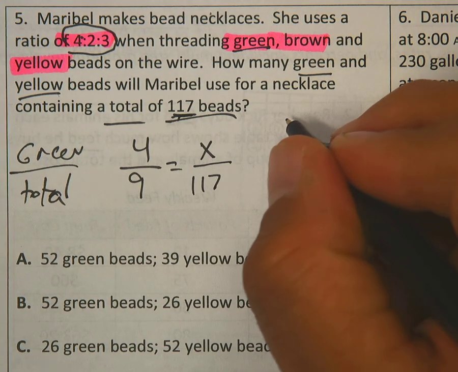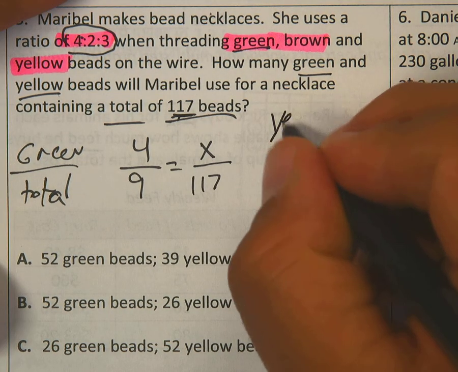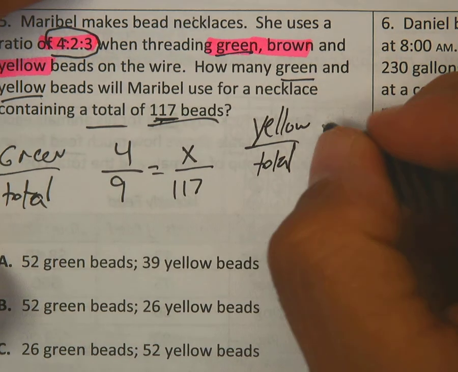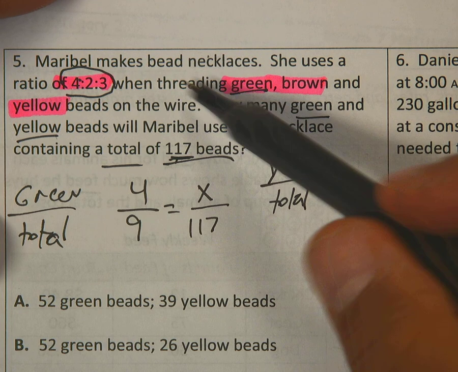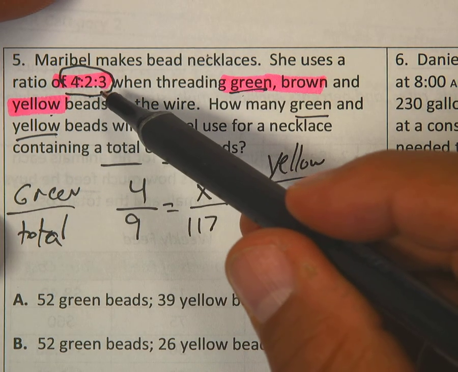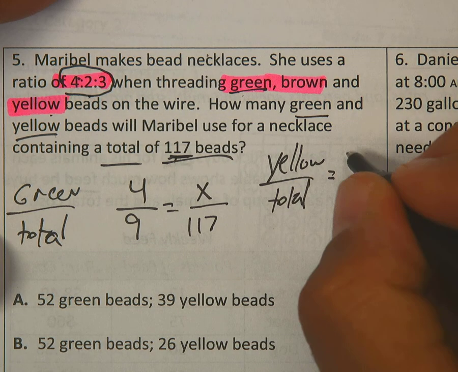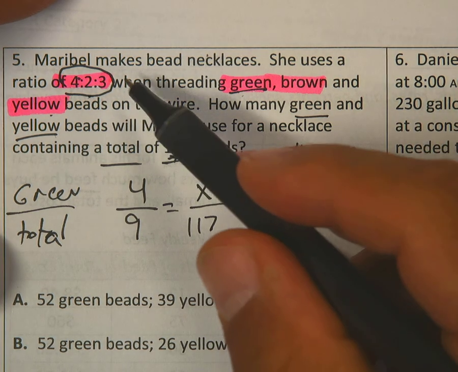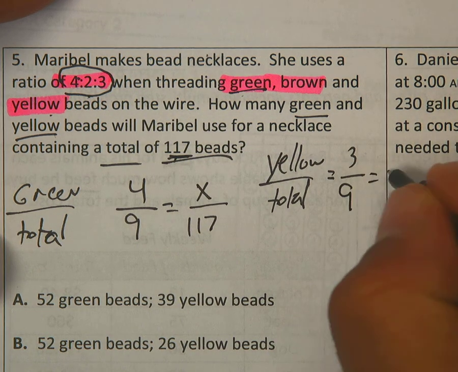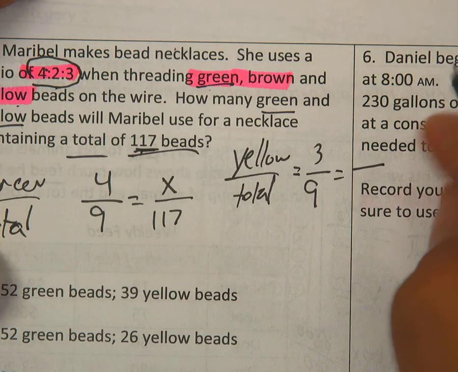Also, they want to find out how many yellows. So we can compare yellow to total. Again, we use the ratio given to us. There's green, brown, and yellow, so yellow's the third one. So when there's 3 yellows, there is 3, 4, 5, and 5 plus 4 is 9. So there's 9 total. Again, we use 117, we put it here.